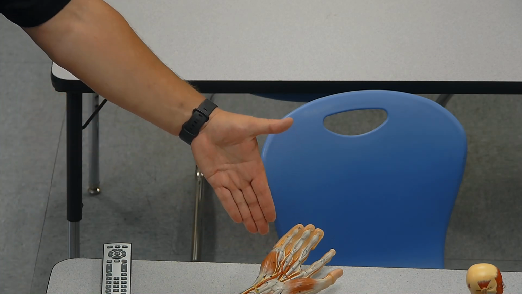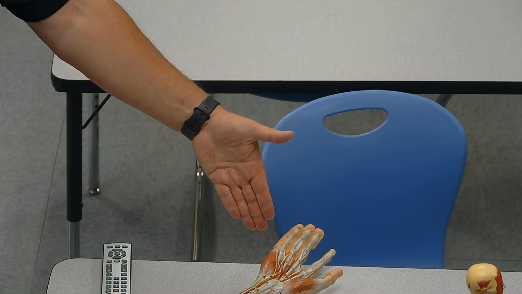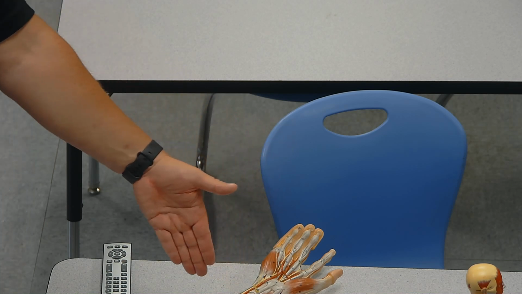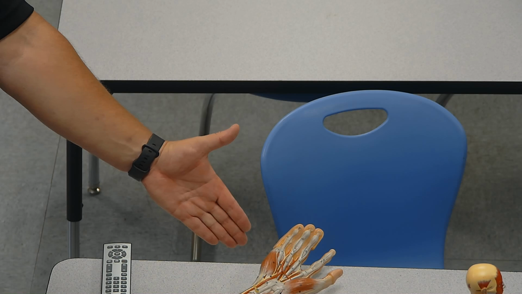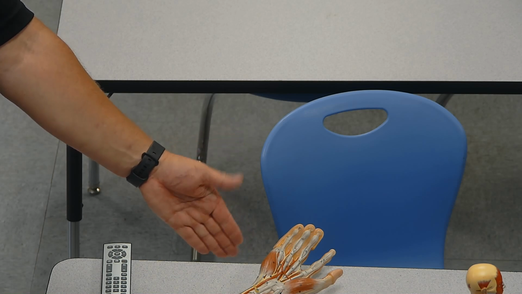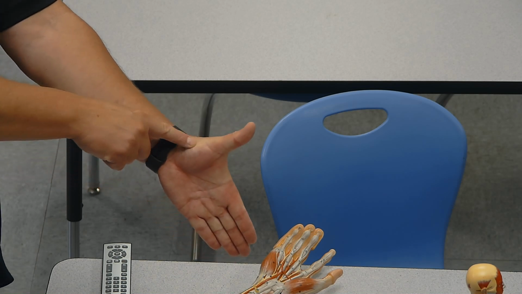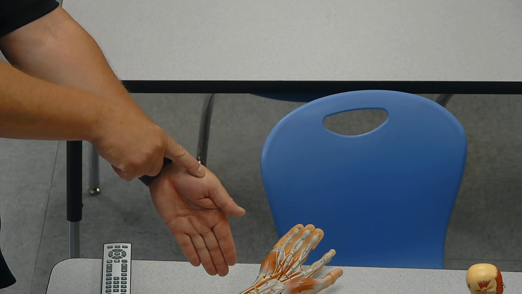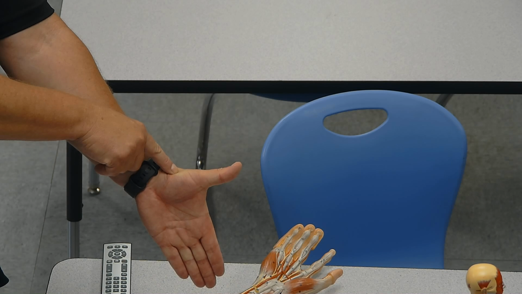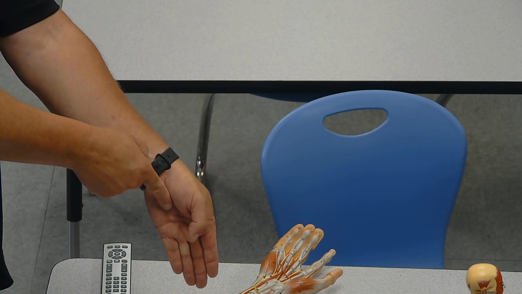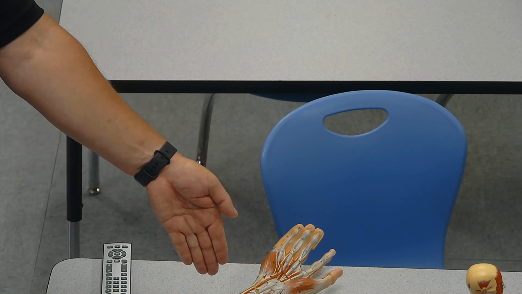Now your abductor pollicis brevis is going to do this. Here I'm adducting, here I'm abducting, and that's that muscle right here underneath. When that muscle contracts, it's pulling my thumb away like that. That's abduction. That's flexion. This is adduction when I squeeze like that. And I believe that is all the muscles of the arm and their movements.